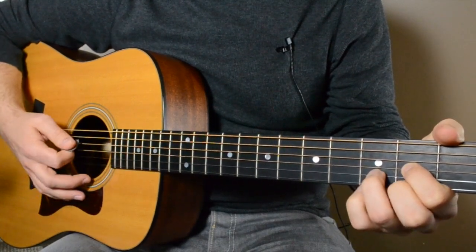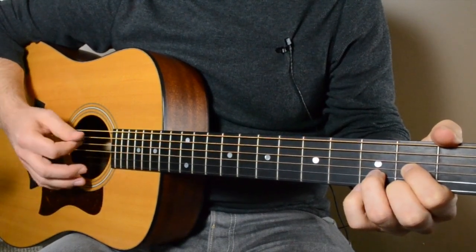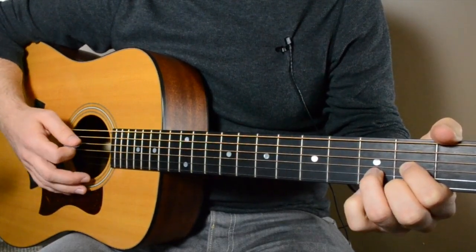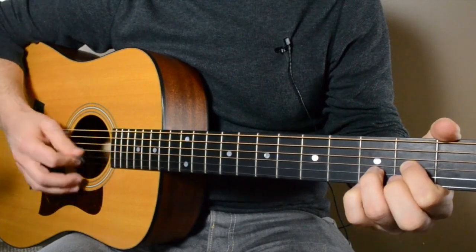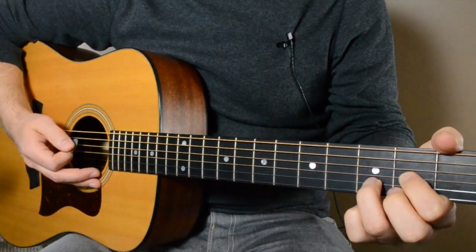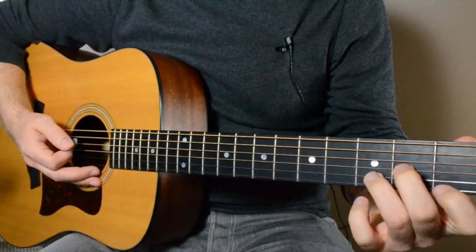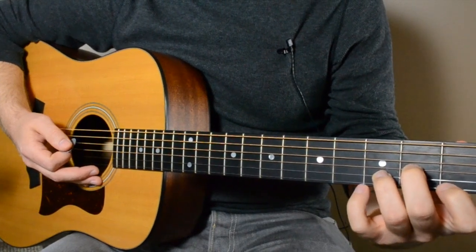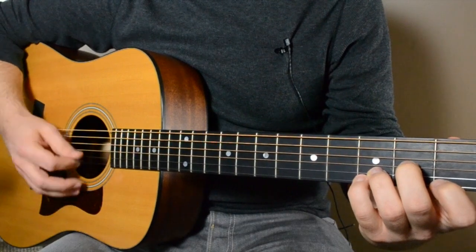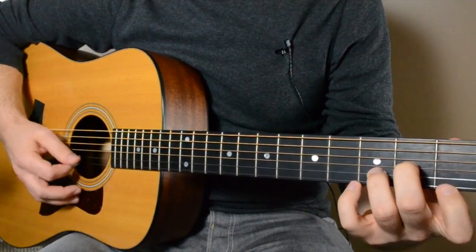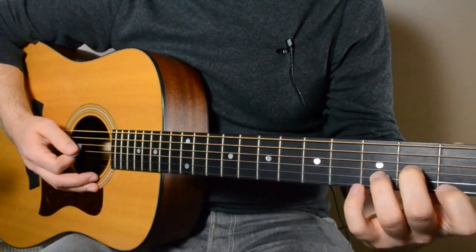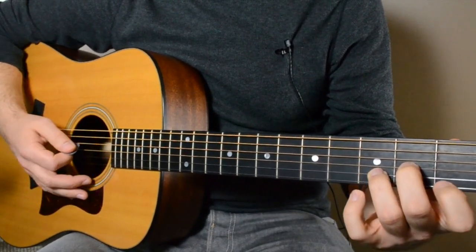Or you could just do one note. Or and then you can do the exact same thing with the D minor. So if you go to the D minor shape, you can go to D sus4, so D minor. So you can do the same thing, go D minor to D sus4 to D sus2 and back.